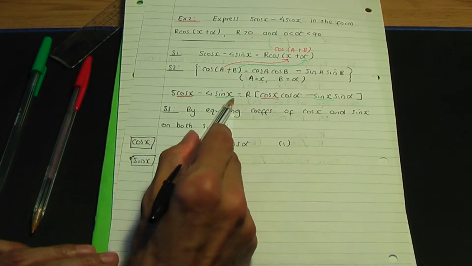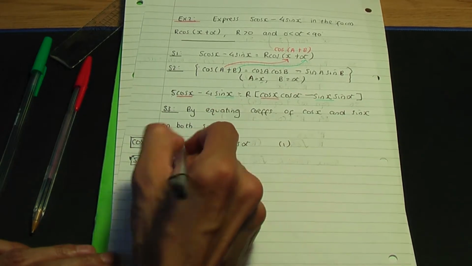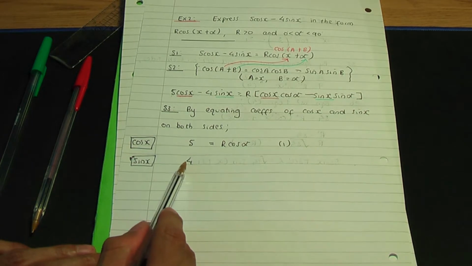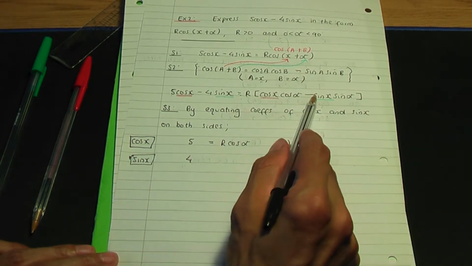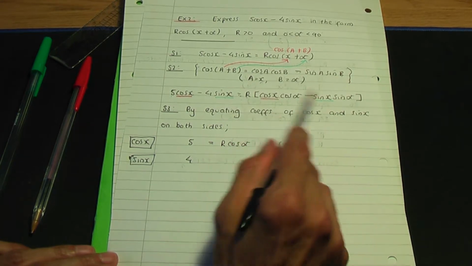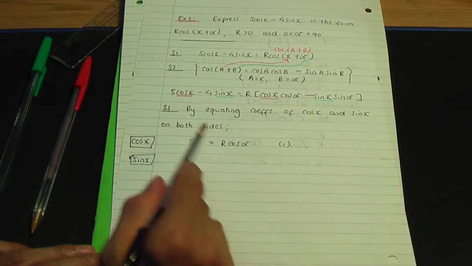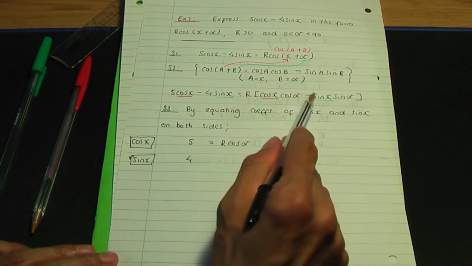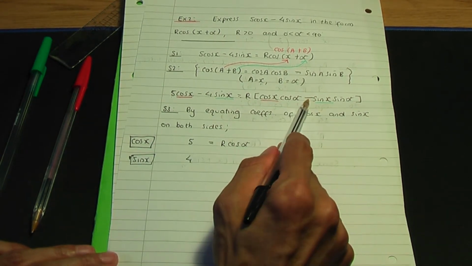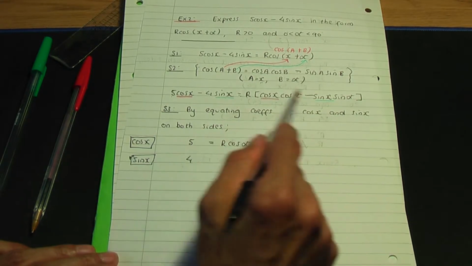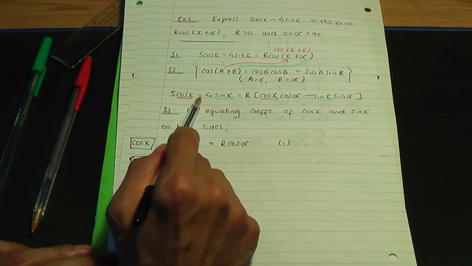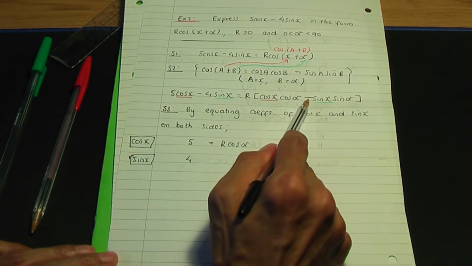So, the coefficient of sin x is 4. You can include the minus, so you can include minus 4 over here, because if you equate the coefficient of sin x on the right, it will be minus r sin alpha. But you can ignore the signs, since the sign here should match the sign over here. So they should match when you apply your identity. Whatever sign you have over here should match the sign that you have over here.